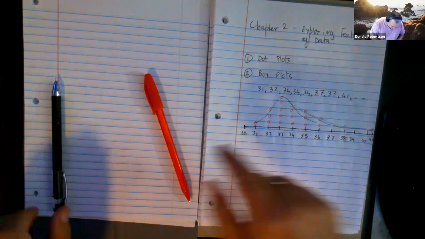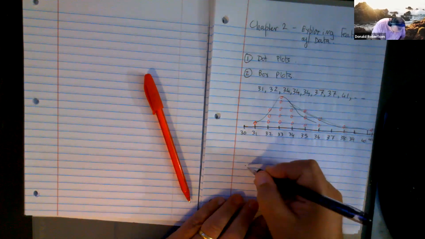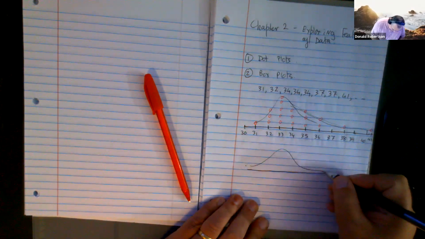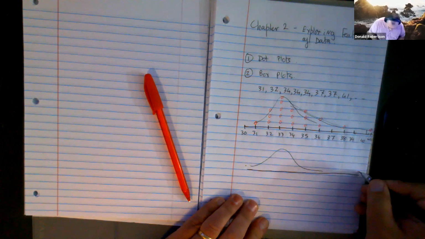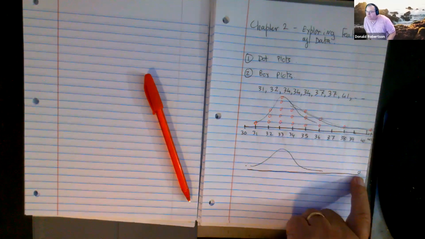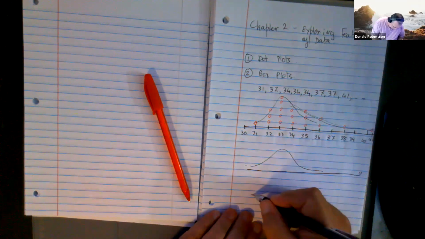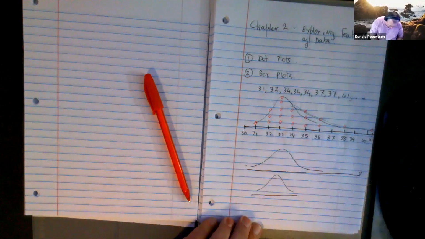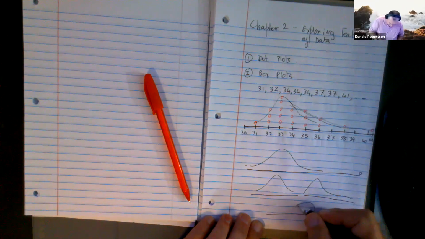This picture is not very good for that. So can you pretend that this is a dot plot and it went like this, and then way over here there's a little dot on its own? Wouldn't that be an outlier? And if my dot plot looks like that, we'll call it symmetric. If my dot plot looks like that, it's skewed to the right. And if my dot plot looks like that, it's skewed to the left.